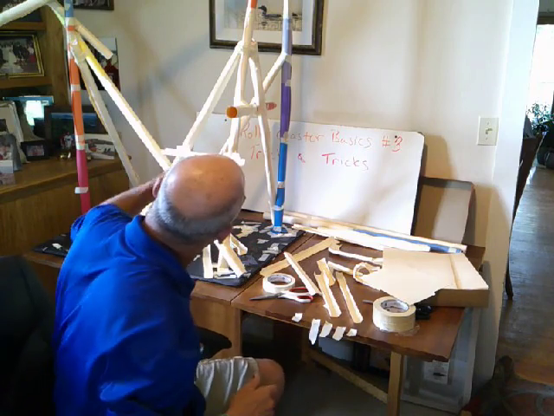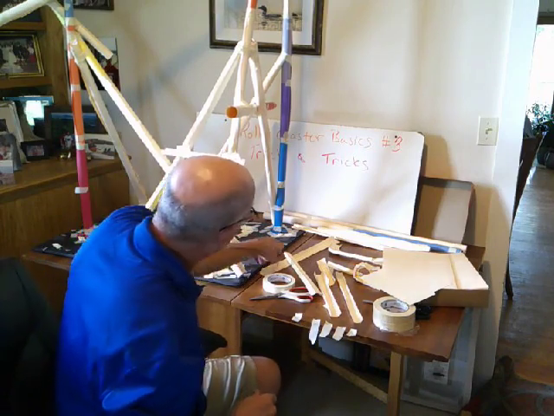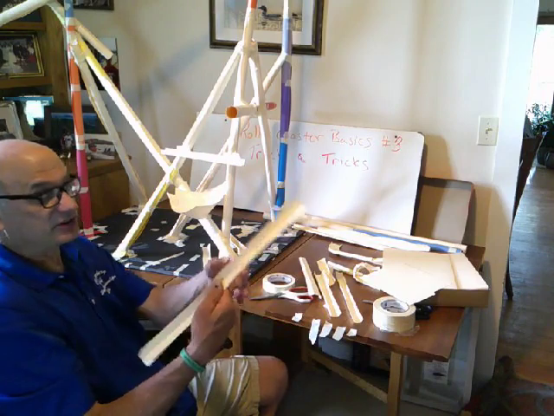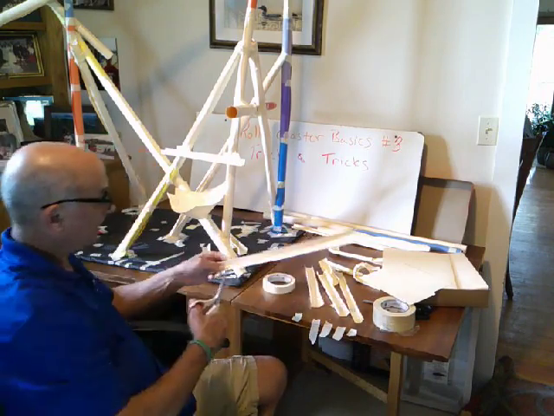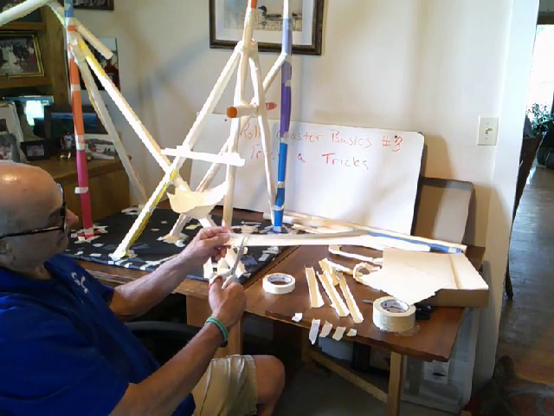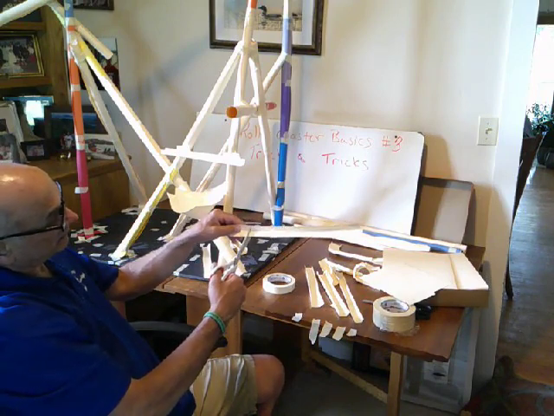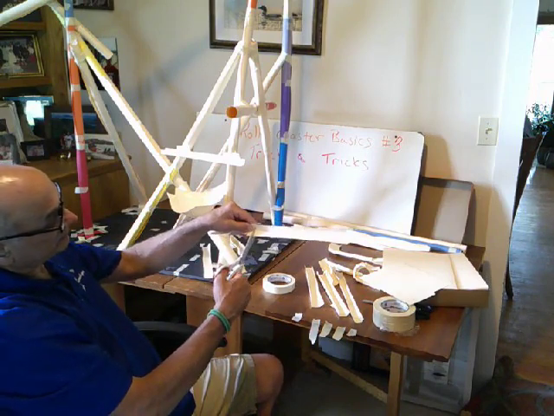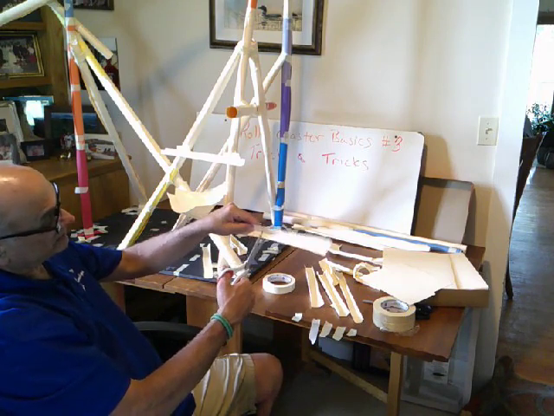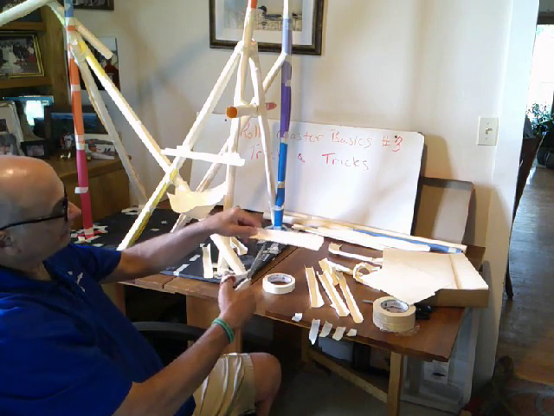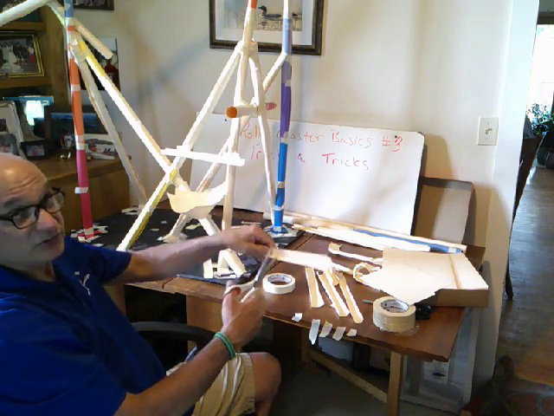Oh, I should show you one more thing. If you take a strip that's just folded on one side, and you go in, a lot of people like to do this one. You go in this way, all the way to the edge. Remember, don't cut all the way through, you just cut the track. Trust me, I've seen that.